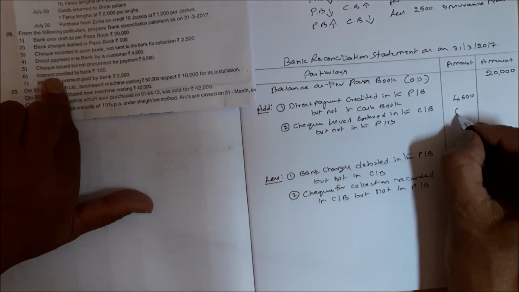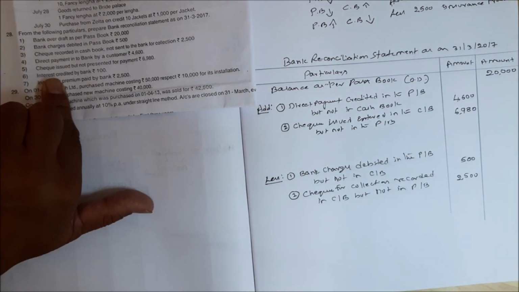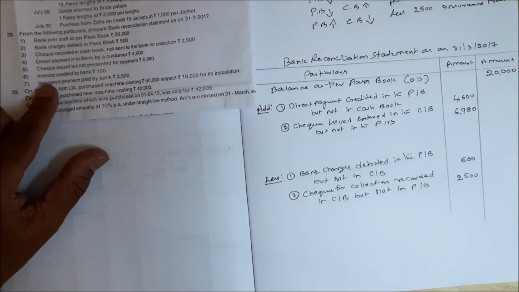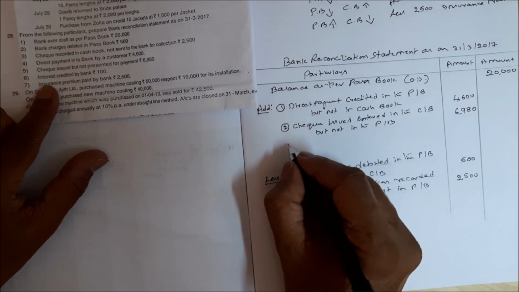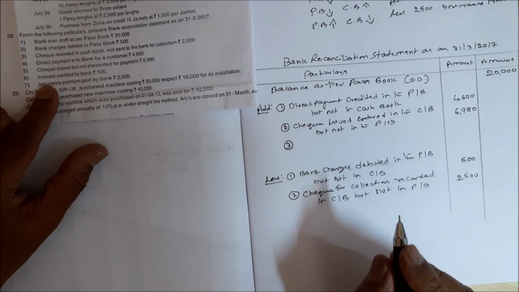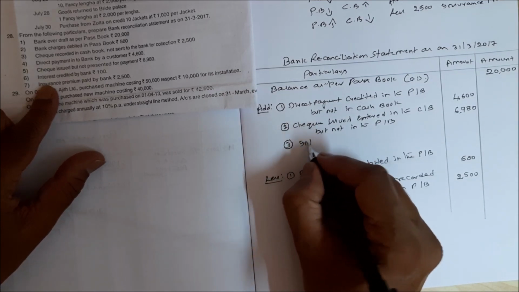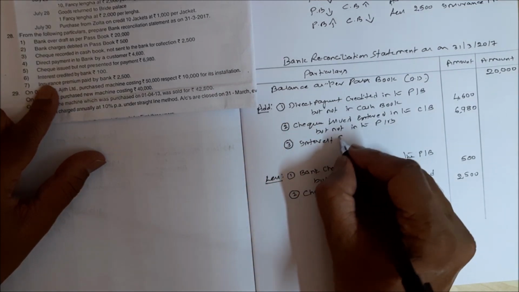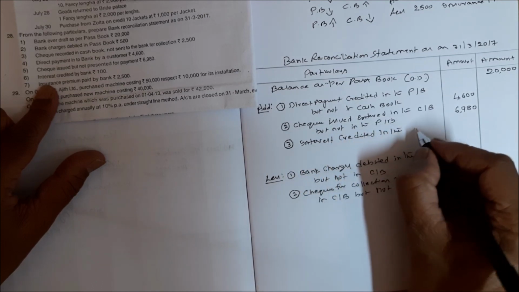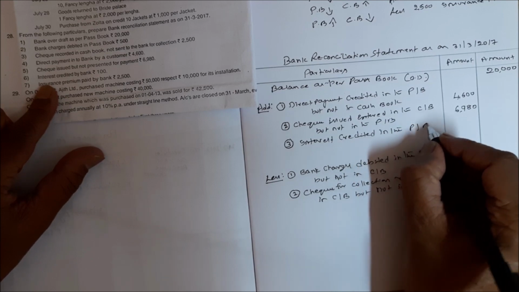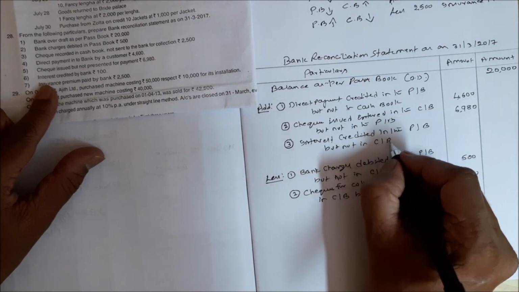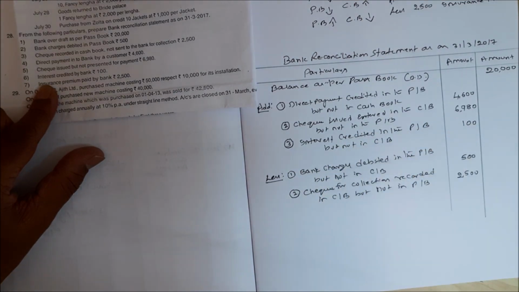How much? 6980. Next, interest credited in the bank. So interest credited means it has reduced our OD but there is no transaction in the cash book. So interest credited in the passbook but not in cash book, 100.